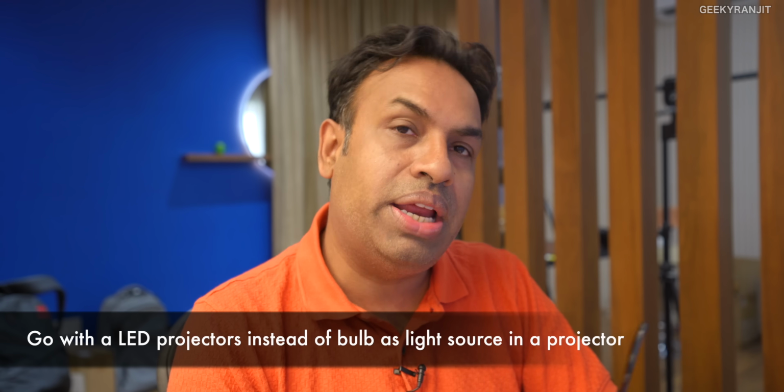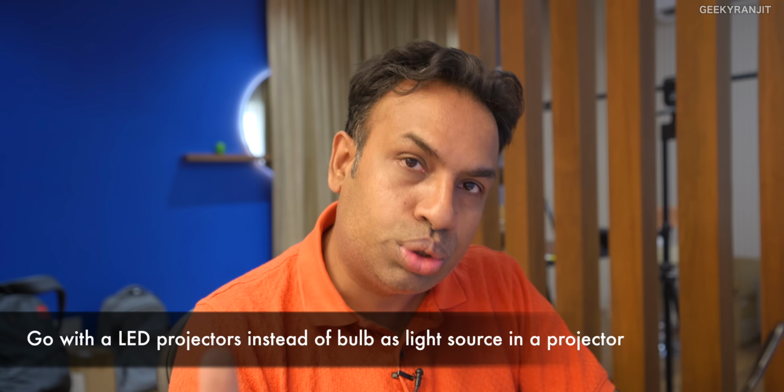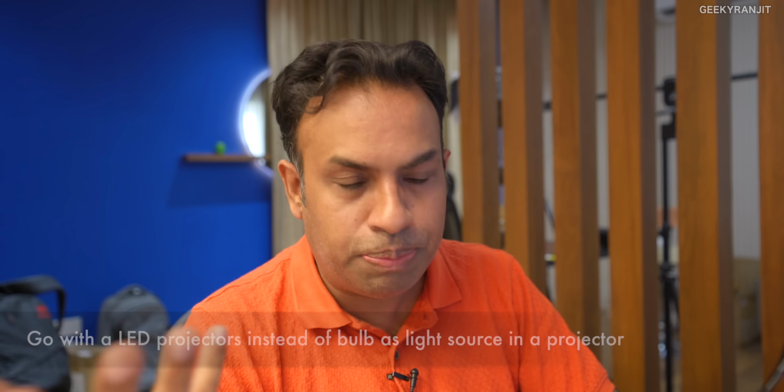I would say you can get away with a full HD projector up to 100 inches or so. It is okay. It's decent. Yeah, 4K is definitely better, but again, as I've told you, true 4K projectors are very, very expensive in India. Anyways, moving to the next one.